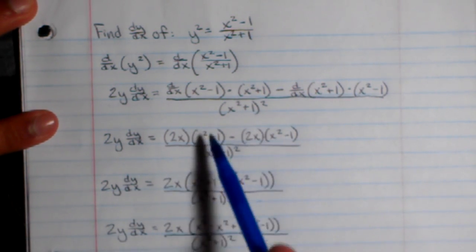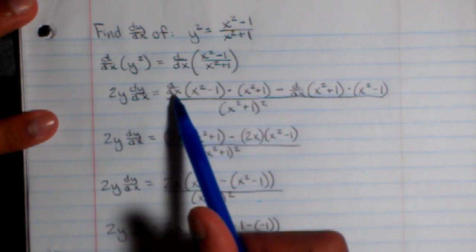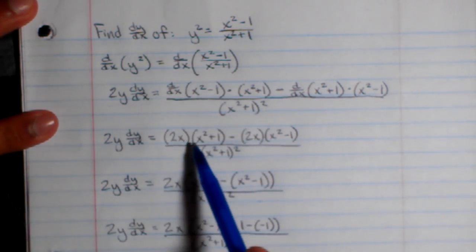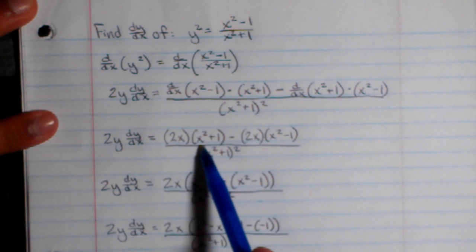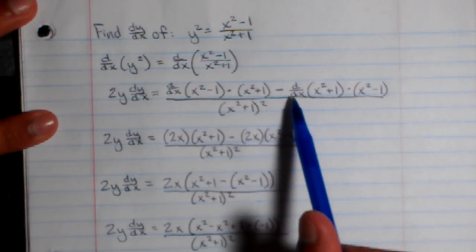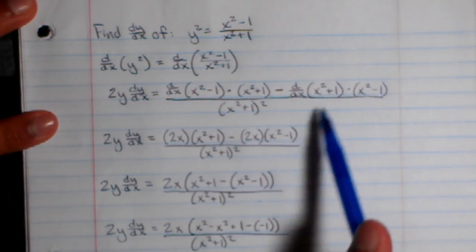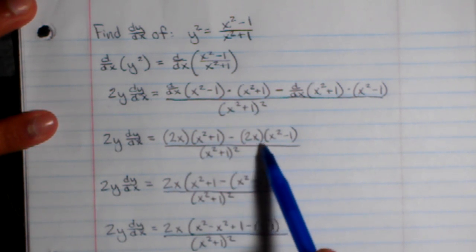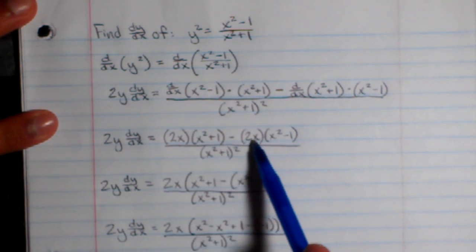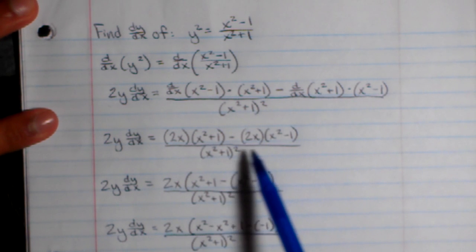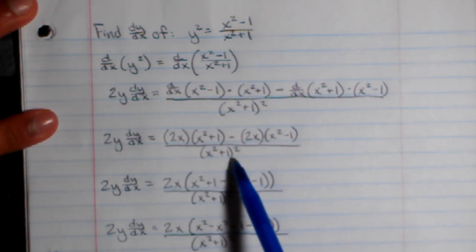And simplifying this right side of the equation, the derivative of x squared minus 1 is 2x. So now we get 2x times x squared plus 1. And similarly, the derivative of x squared plus 1 is 2x as well. So we subtract 2x times x squared minus 1, and all over x squared plus 1 squared.